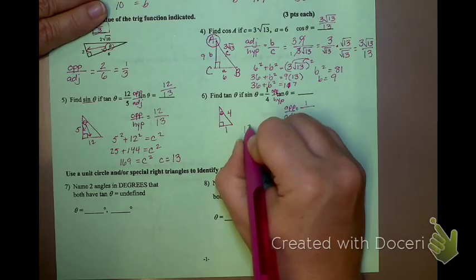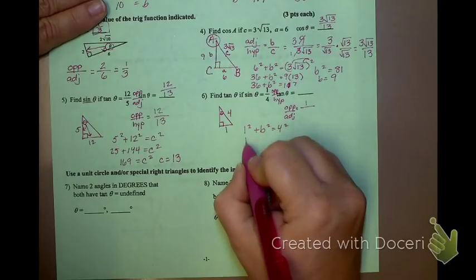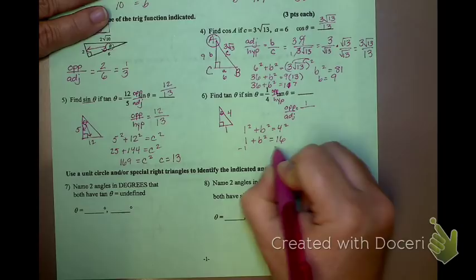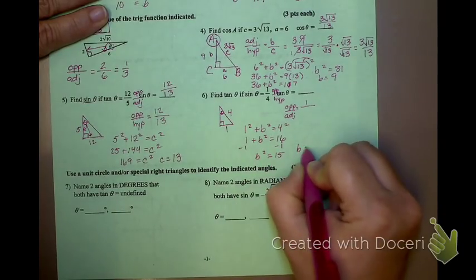Pythagorean Theorem. 1 squared plus b squared equals 4 squared. So 1 plus b squared equals 16. So what do I get? B squared equals 15. B equals radical 15.